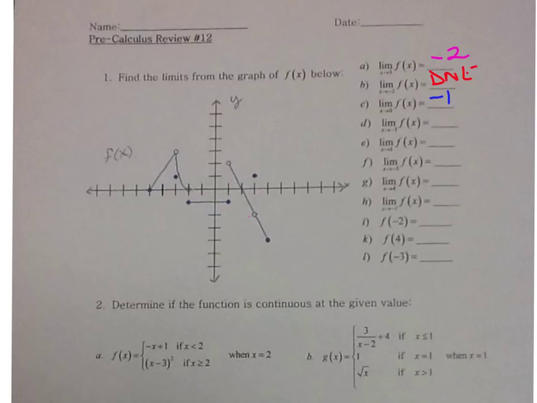As x approaches -3, so x is approaching -3, I get 3 from the right. As x approaches -3 from the left, I also get 3. So the limit as x approaches -3 is 3.